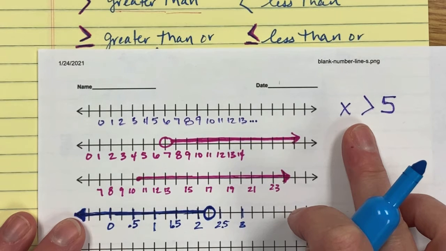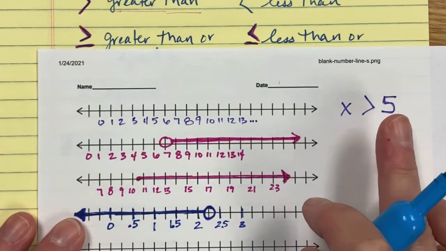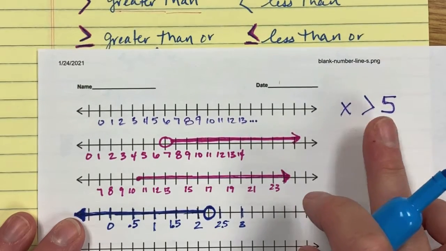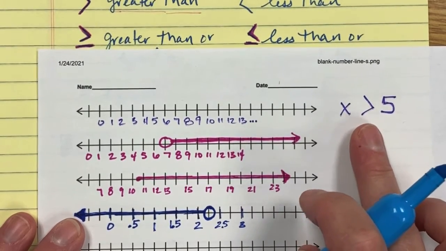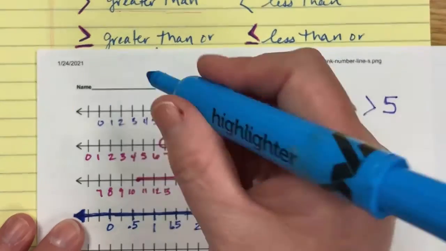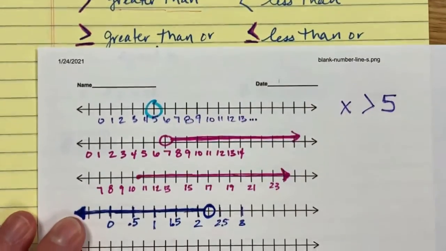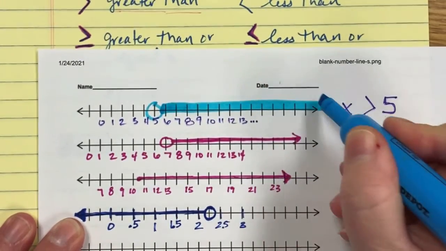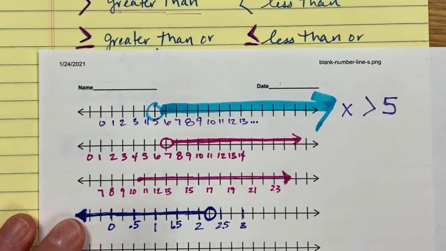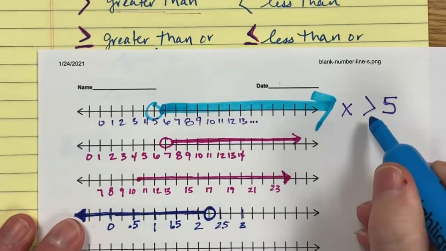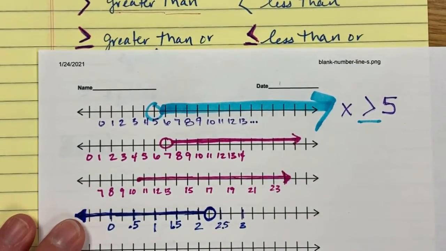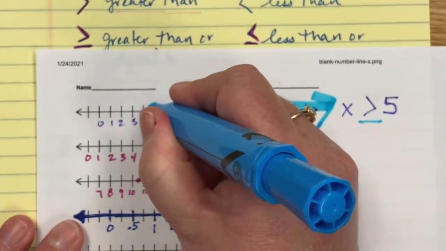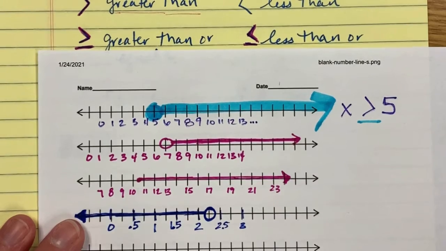Pause, and you're going to put that into Edpuzzle. And we're back. No, it cannot be 5 because it would need to have an equal to sign. So for this one, we're going to put a circle on the 5, and everything above it is a possible solution. That's how you would graph that. If there was a line underneath and we said x is greater than or equal to 5, then we could color that circle in. That's the difference.